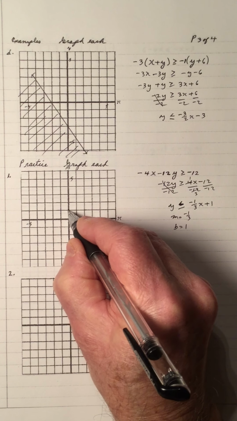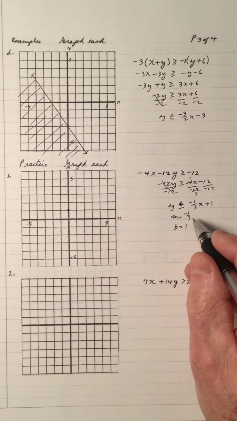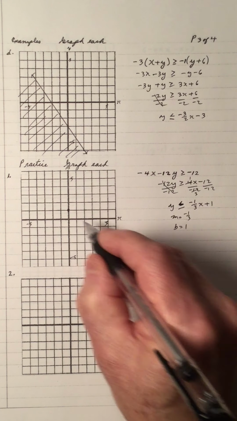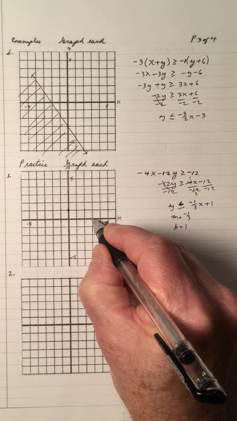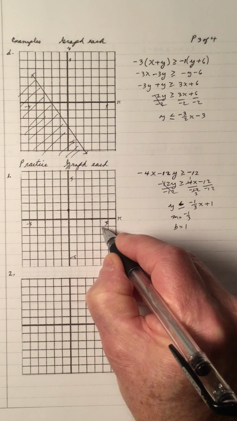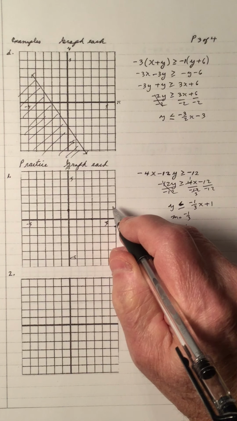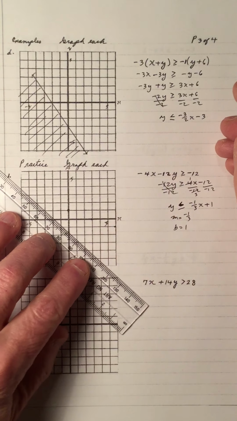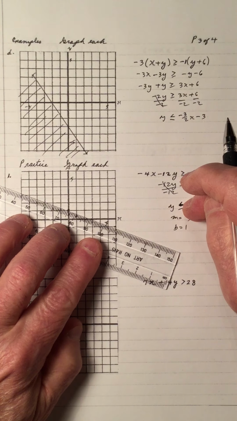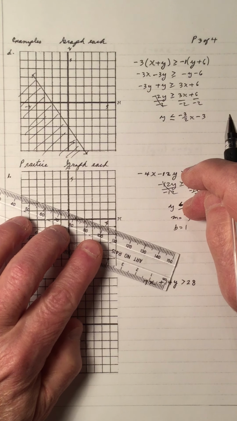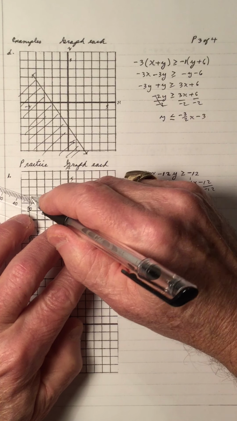0 here. Y is 1 right there. Y-intercept is on the y-axis at 1. And we go down 1, right 3. Down 1, right 3. And we have enough points to draw the boundary line through these points. There's an equal sign, so the boundary line is solid because you got an equal sign.